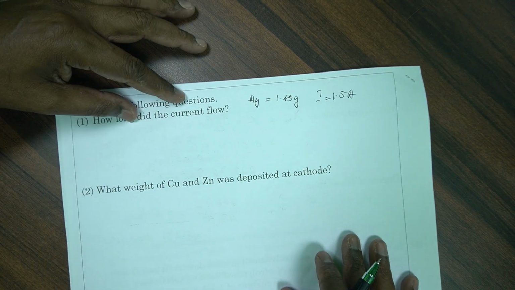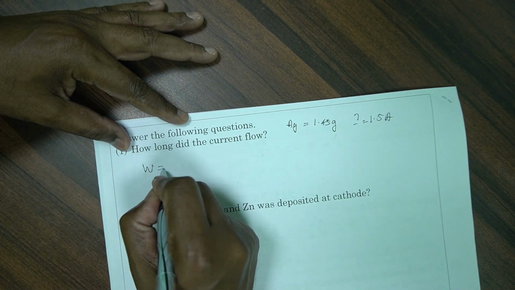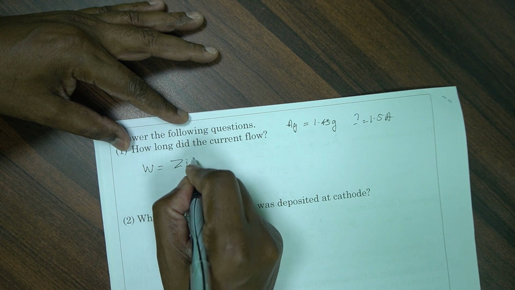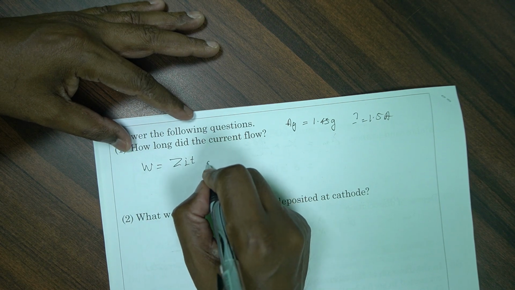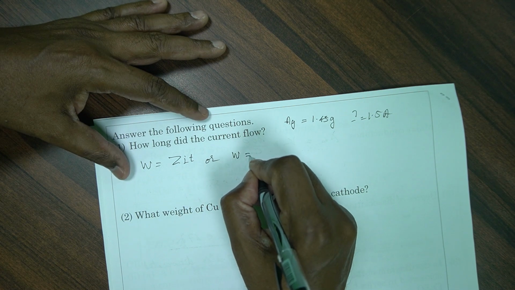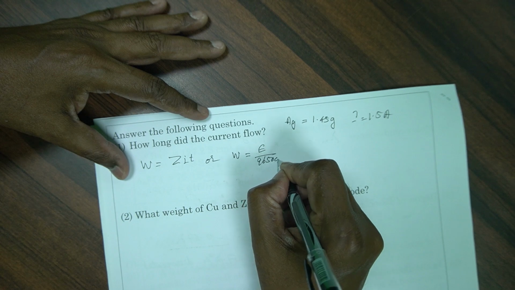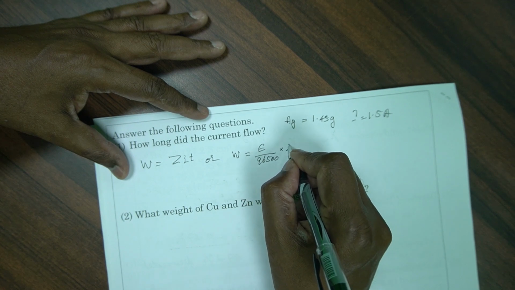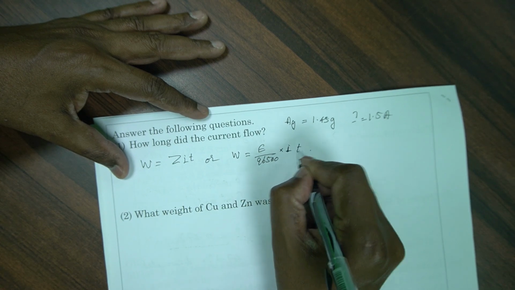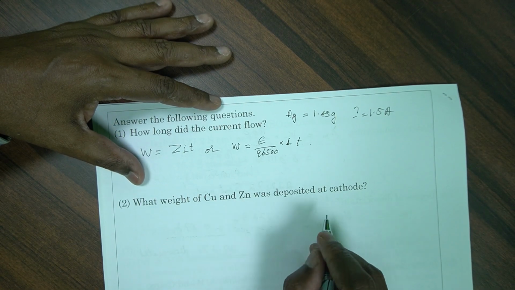So let's write the formula. W is equal to ZIt, or you can say W is equal to E upon 96500 into I into t. I is current. Okay, so we can put the values.